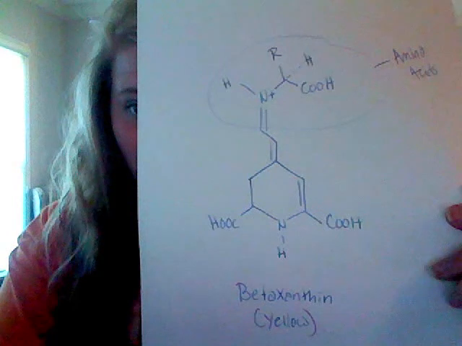And here is a beta-xanthin structure, which is more of a yellow or a lighter color than the beta-cyanin structure. Once again, it starts out with that betalainic acid, and then instead of the phenylalanine up there at the top, we have some amino acids. And you can kind of understand why, comparing the structures, beta-cyanins tend to be more stable than beta-xanthins, both at room temperature and when heating.